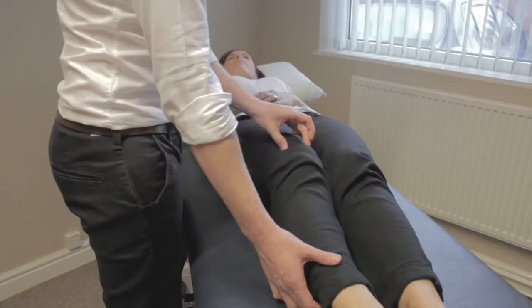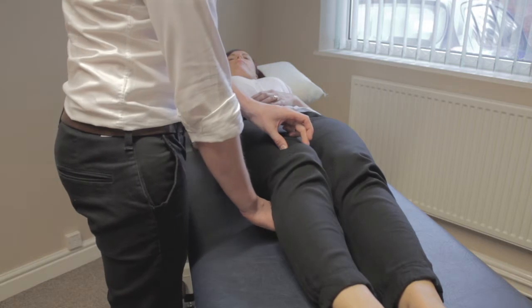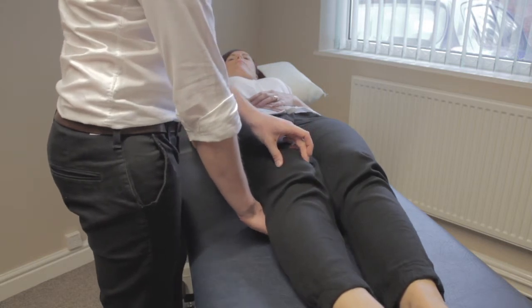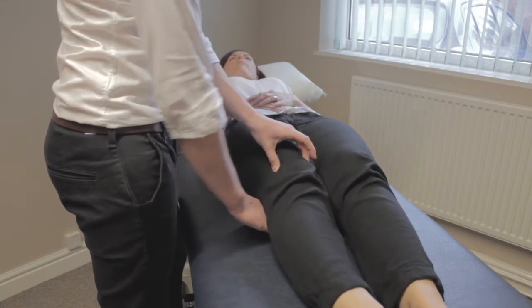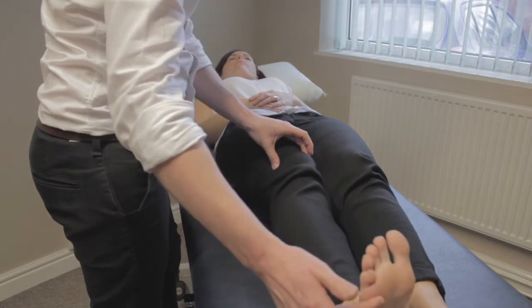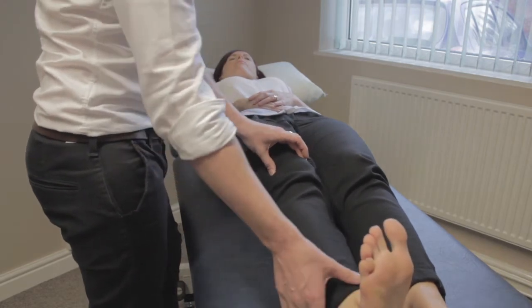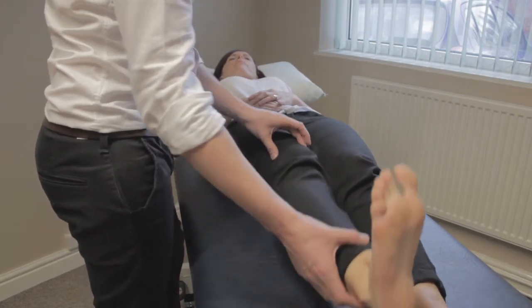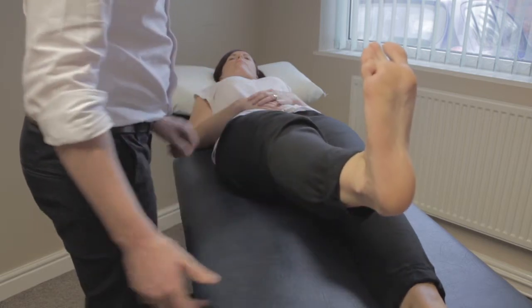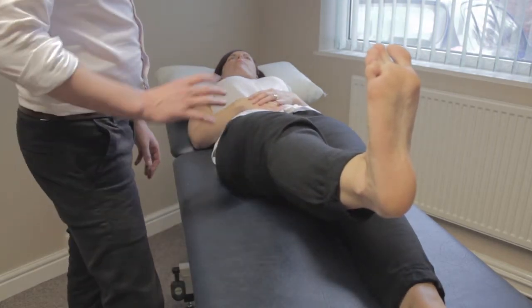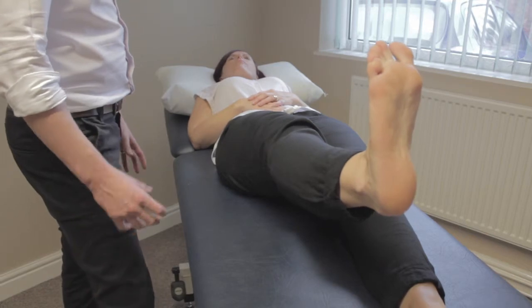Just to tighten these muscles here by trying to push your knee down into the bed. Yeah, that's it, lovely. I can feel those muscles switching on. If you pull your foot up towards you, keeping that knee nice and straight, that helps those muscles fire, and then just lift and hold there. Okay? Aiming to hold for about 10 seconds, repeated 10 times.